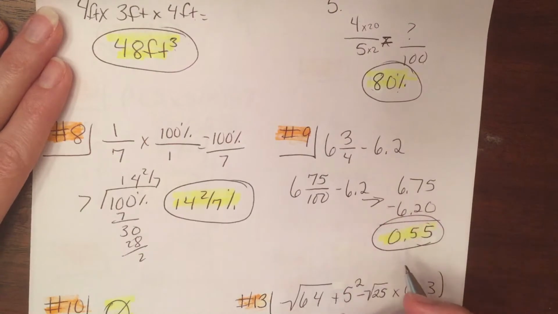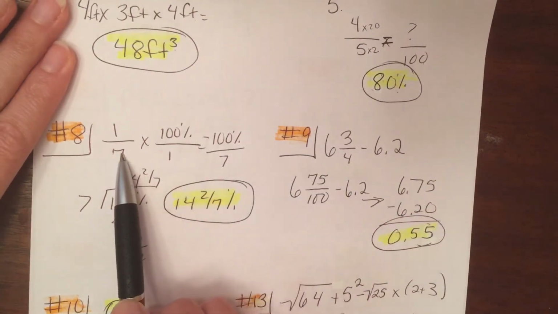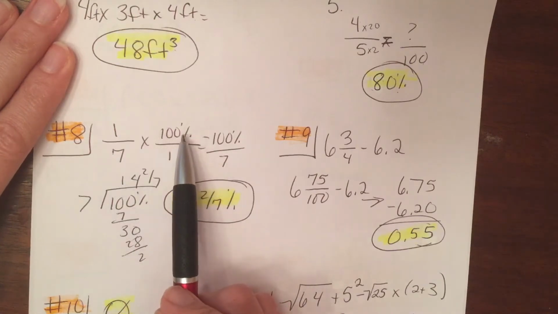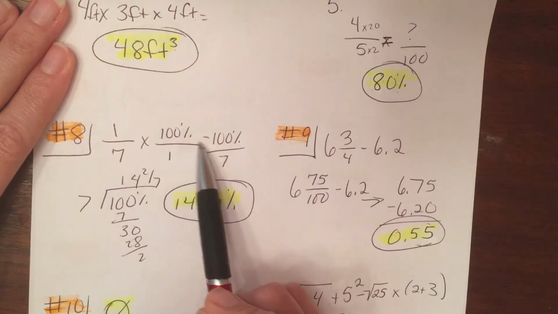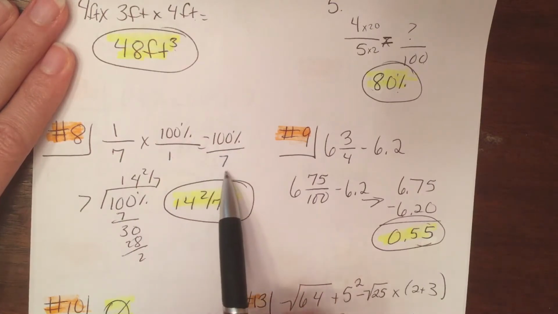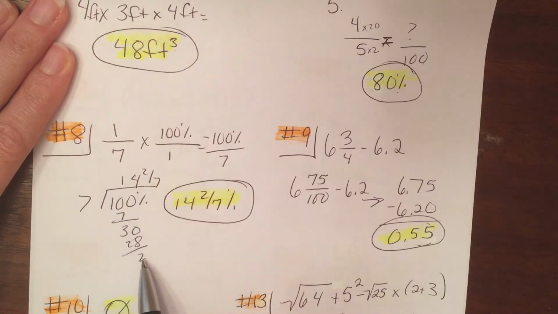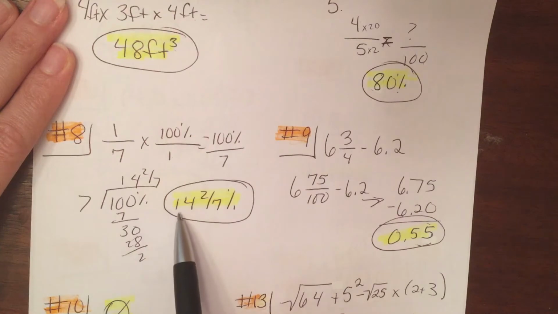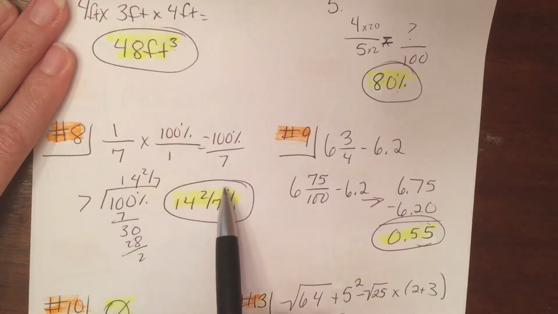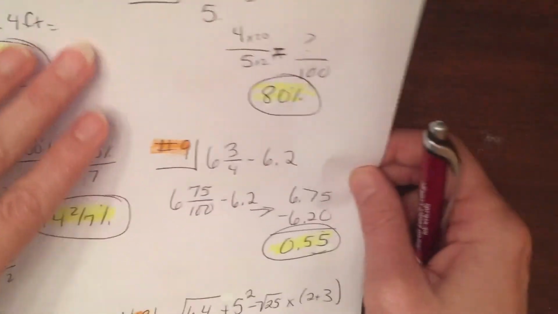Okay, number 8. Write the percent form of 1/7. The first step is to multiply by 100%. I just put it over 1 since this is a fraction. I got 100% over 7. That means 100% divided by 7. That gave me 14. I got a remainder of 2. I put my remainder over my divisor. My final answer, 14 2/7%.